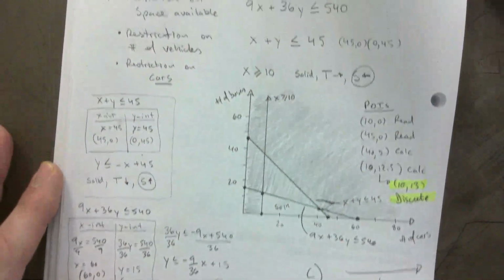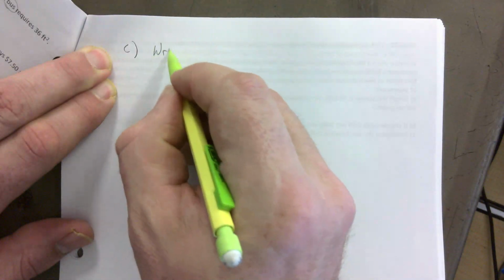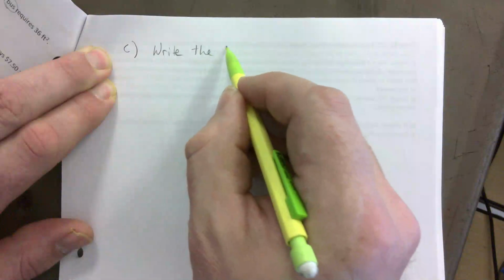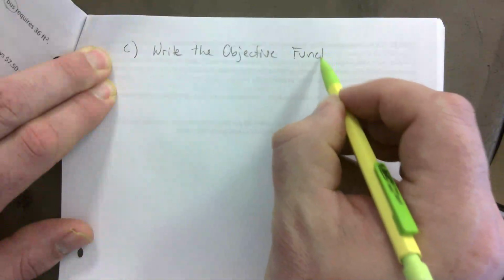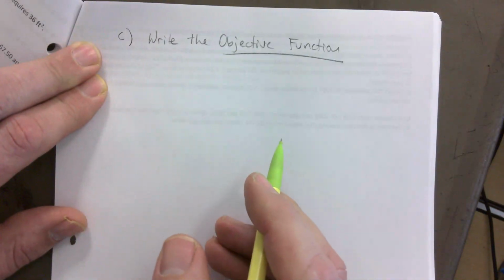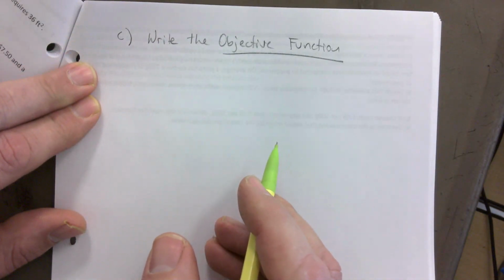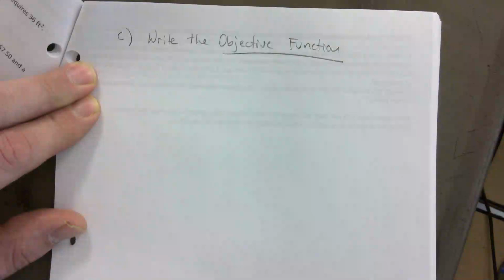Okay, so let's go to C, and I'm gonna do that over here. C. Write the objective function. Write the objective function. What is the objective function in this case? The problem gives you everything you need to write it, okay?